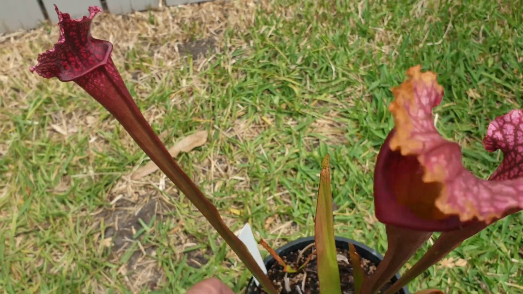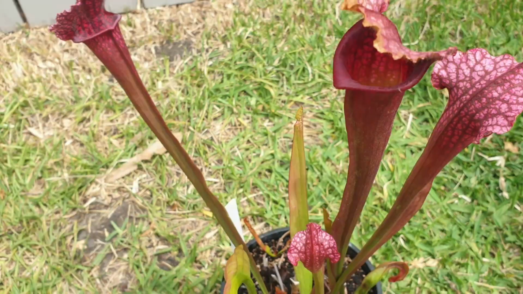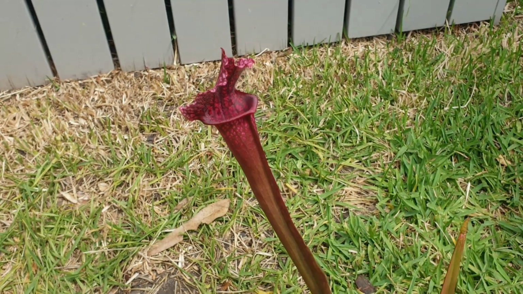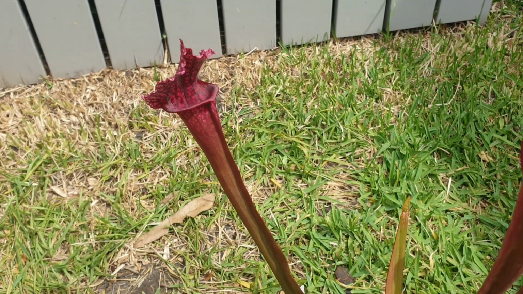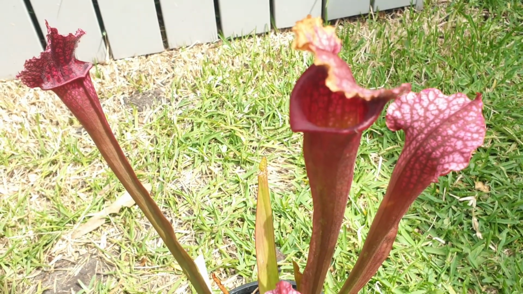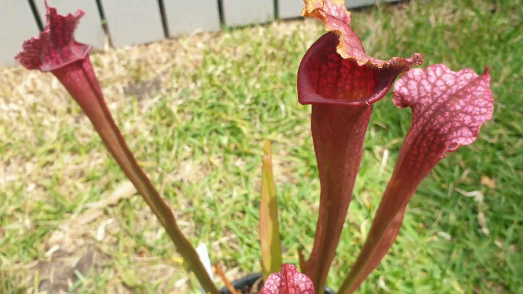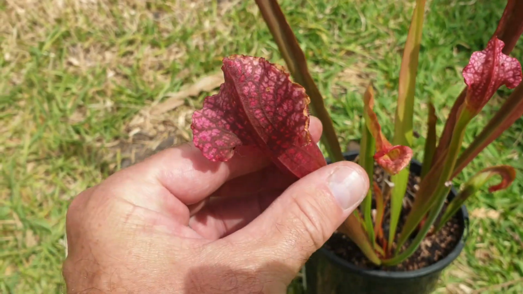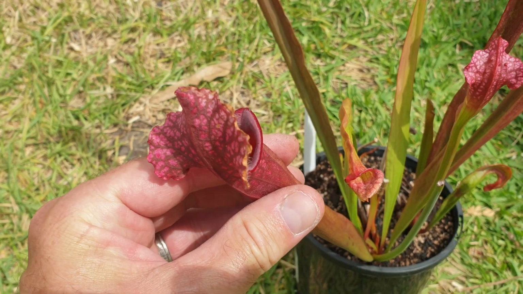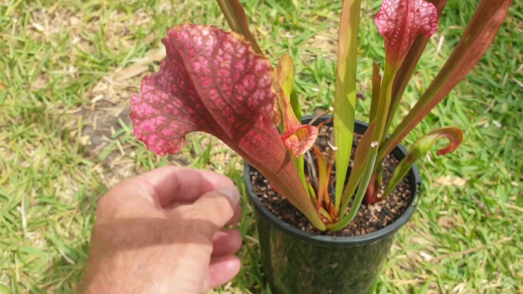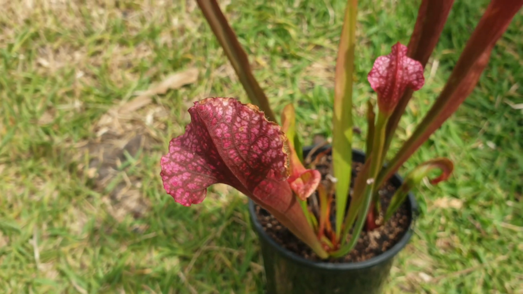And as I said before, it's as a result of selective breeding, human intervention, and then once the characteristics are obtained that they want, the grower then registers that plant as a cultivar. Dana's Delight is a registered cultivar, a cultivated variety.